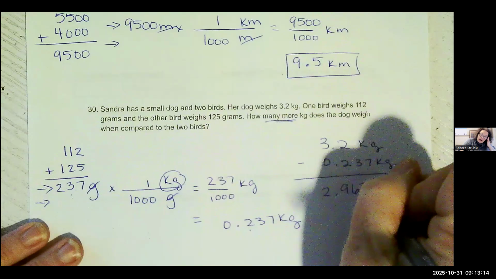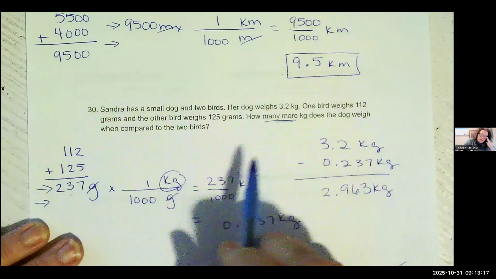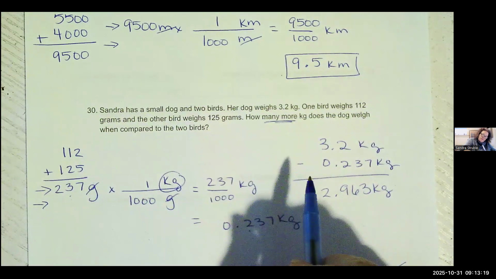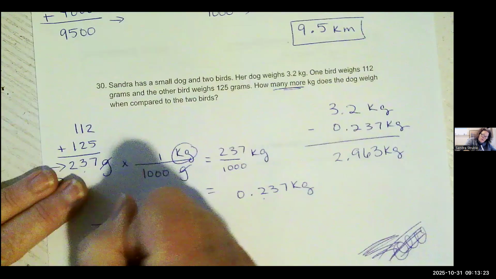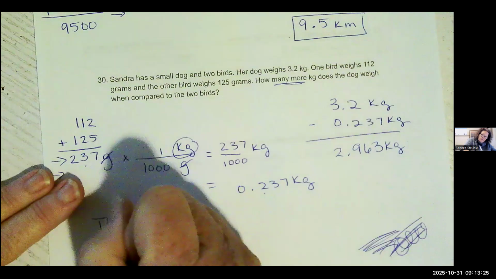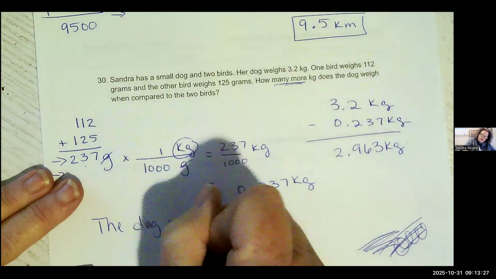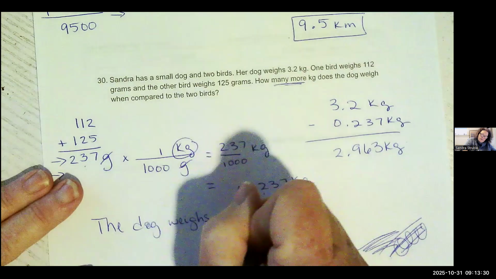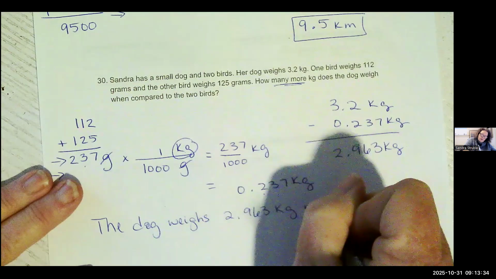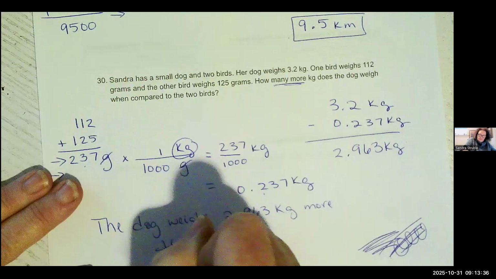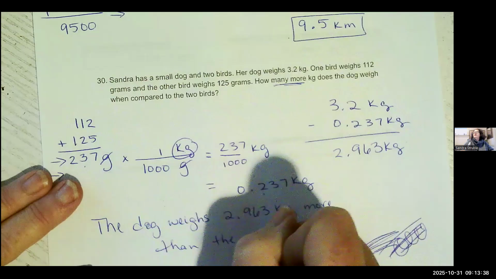So the question is, how many more kilograms does the dog weigh? You should answer all of these with sentences. The dog weighs 2.963 kilograms more than the 2 birds. Okay.